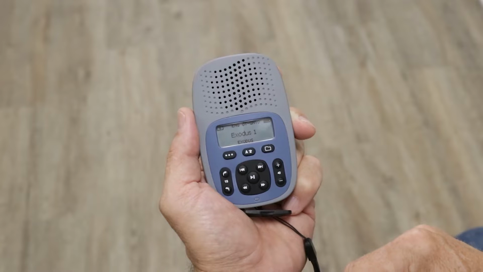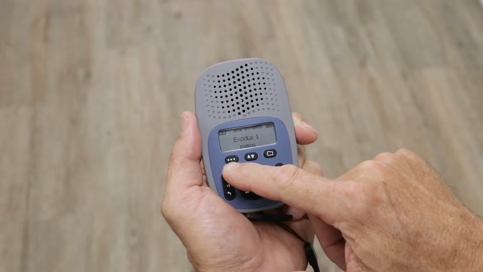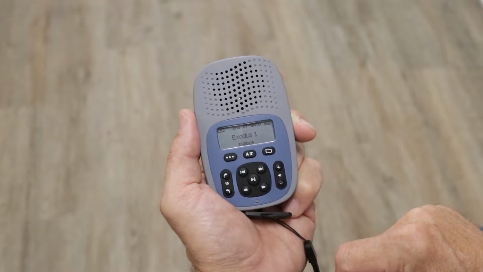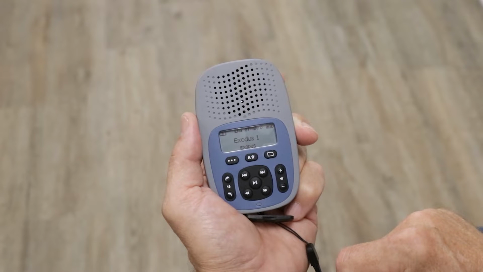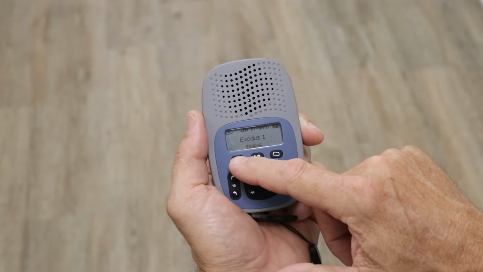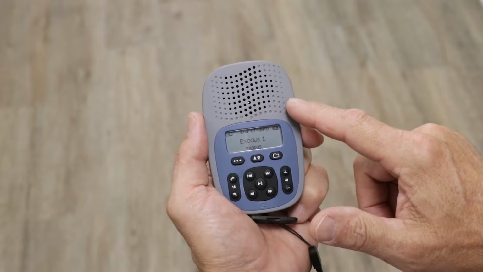There's one more button I have not yet mentioned. It is the top left button with 3 dots on it. This button switches between the 3 different sources for the audio player. The first source is the internal memory of the player. That is the content that comes loaded on the player. In this case, it's English and Spanish.